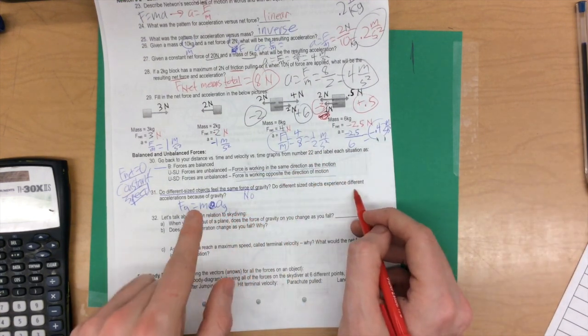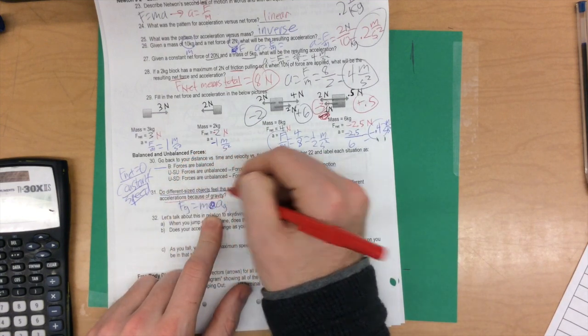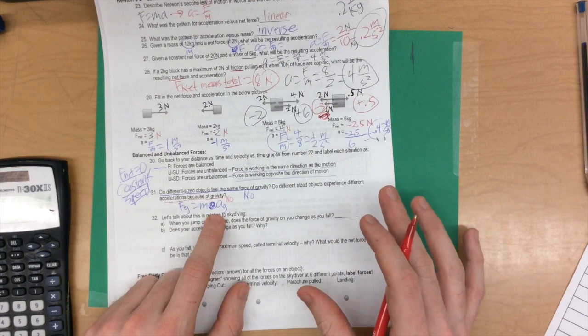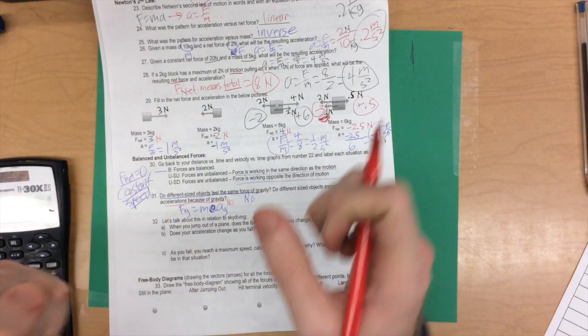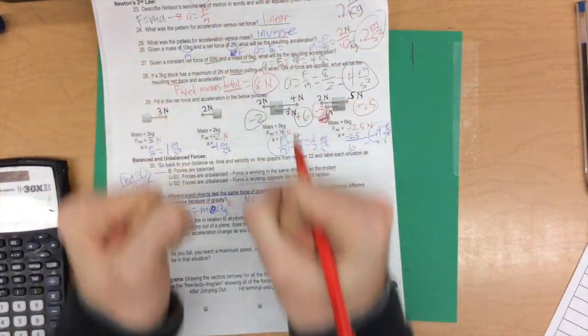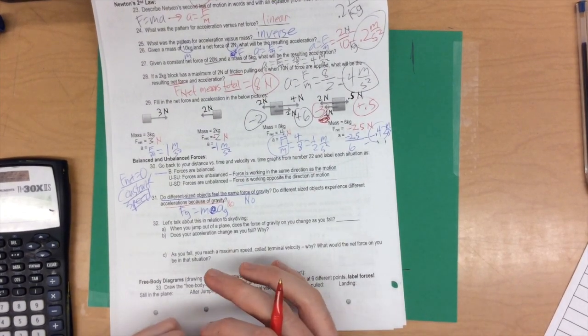Do different sized objects experience different accelerations because of gravity? Also, no. Which is a little confusing with the phrasing. So, here's an example. Galileo took his bowling ball and his apple up to the top of the Leaning Tower of Pisa. And he dropped them both at the same time. And they hit the ground at the same time because they had the same acceleration.